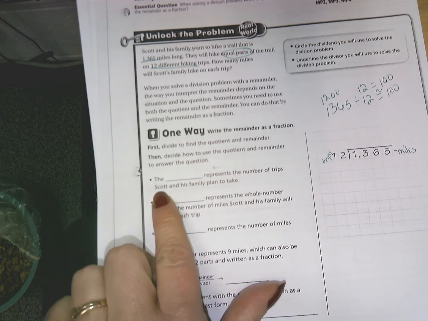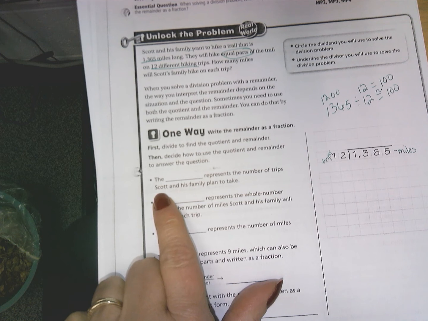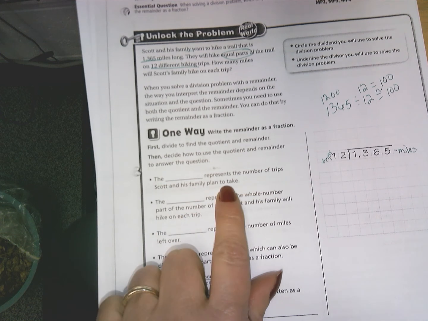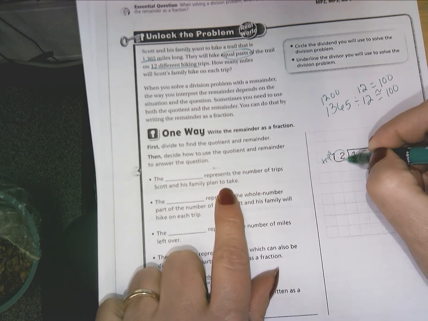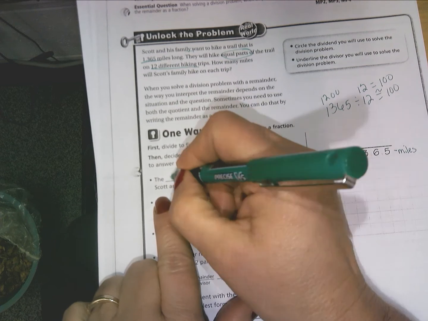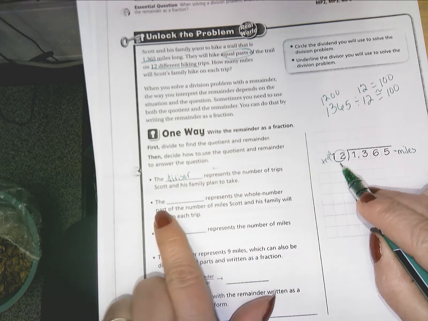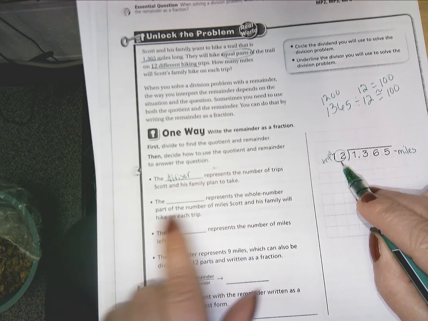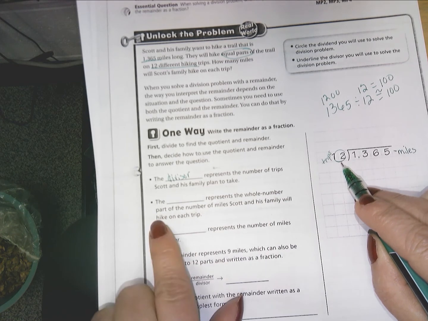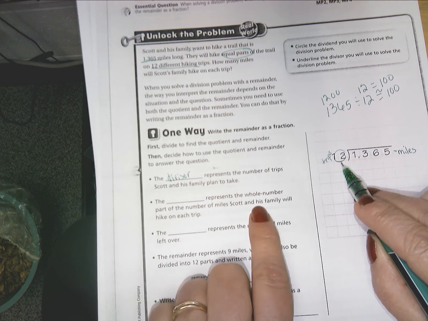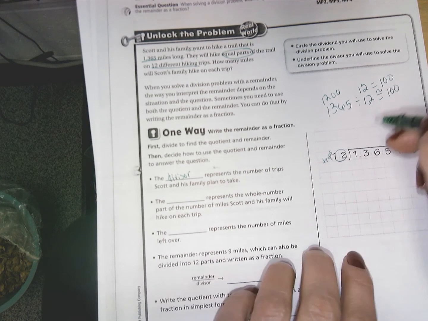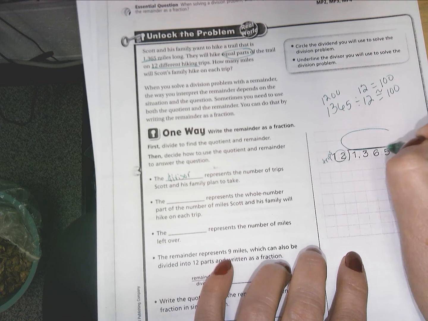So how many trips do they plan on taking? 12. So the divisor tells me that. Then the blank represents the whole number part of the miles Scott's family will hike on each trip. That is my quotient, it will tell me that.